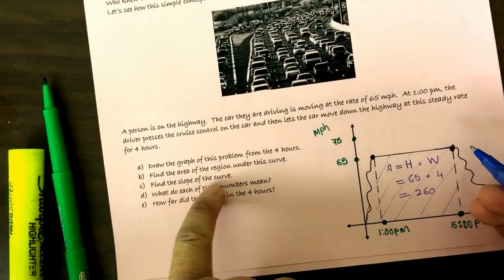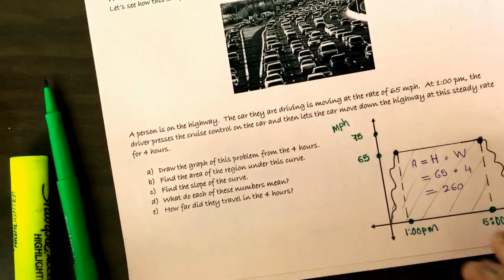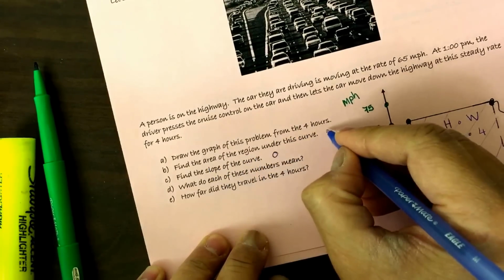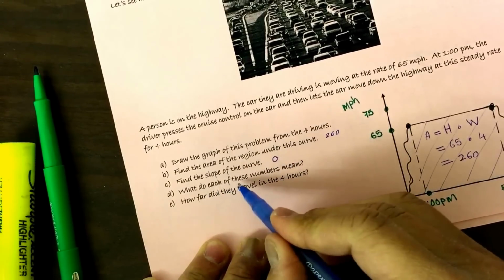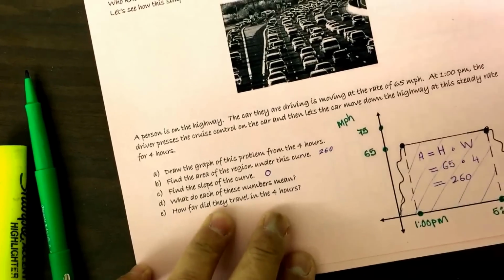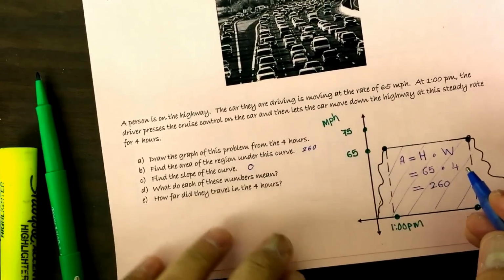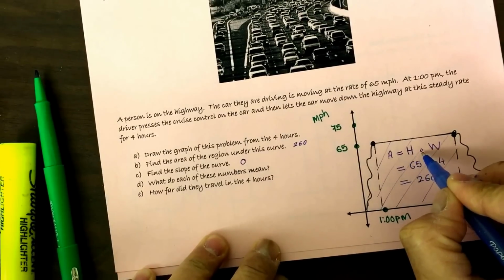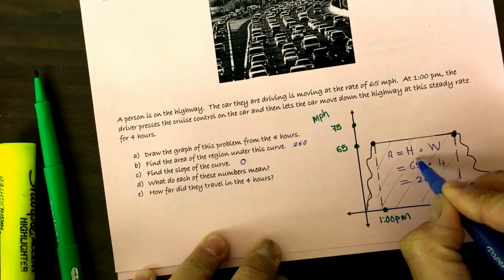Now, find the slope of the curve. The slope of this curve is 0, right? The slope of the curve is 0. The area of the region under the curve is 260. The slope of the curve is 0. So what do these numbers mean? Well, first of all, if you look at it in further detail, when we say that area is equal to height times width, isn't this the same as the rate?